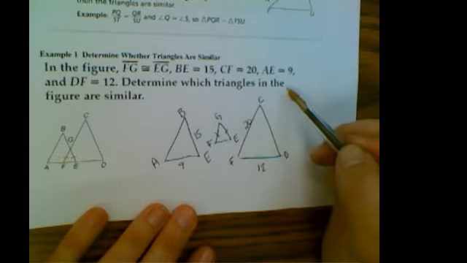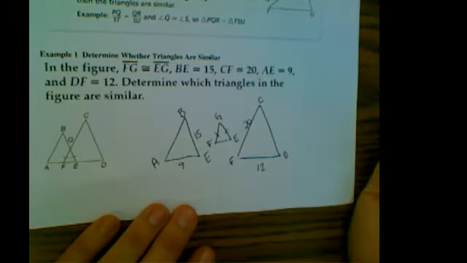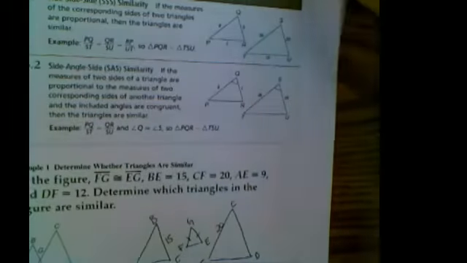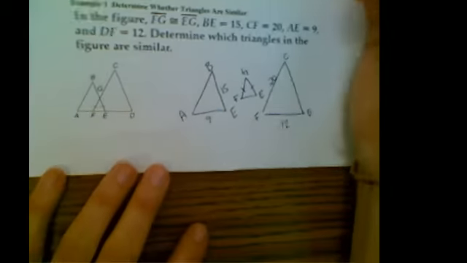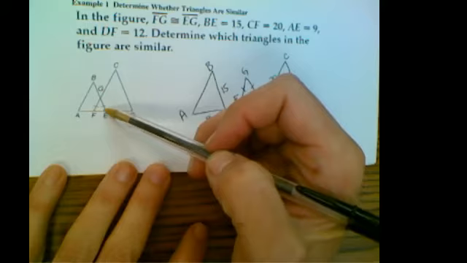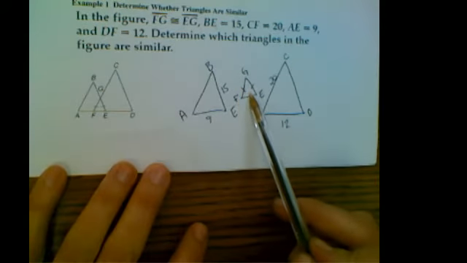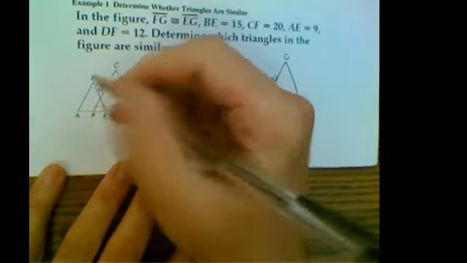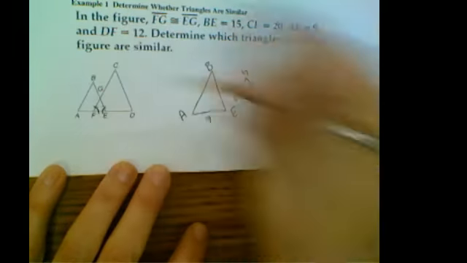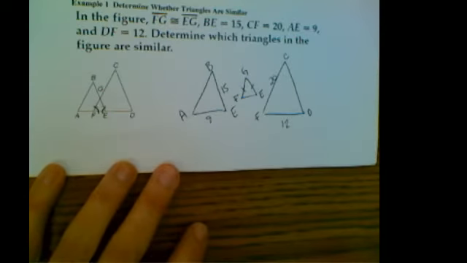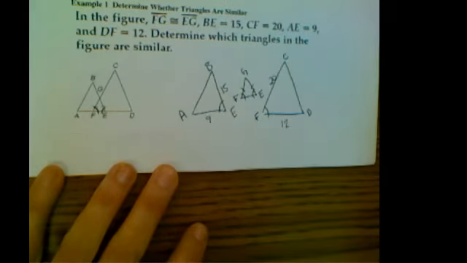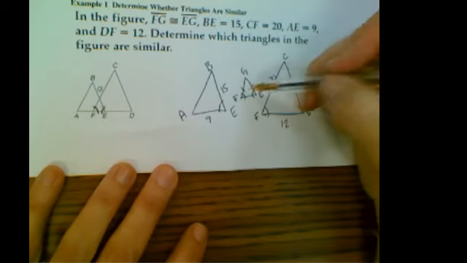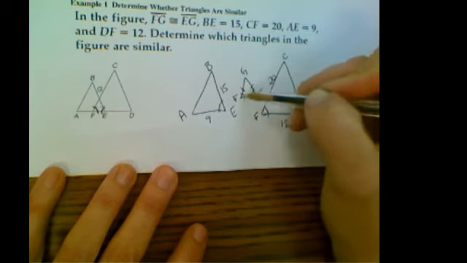Determine which triangles in the figure are similar. So I am looking to use one of these things that we have. So a couple of things. When I look at these right here, I have a little tiny isosceles triangle. Across from congruent sides, I have congruent angles. So I know that angle F is congruent to angle E. Does everybody see that? Across from congruent sides, I have congruent angles.